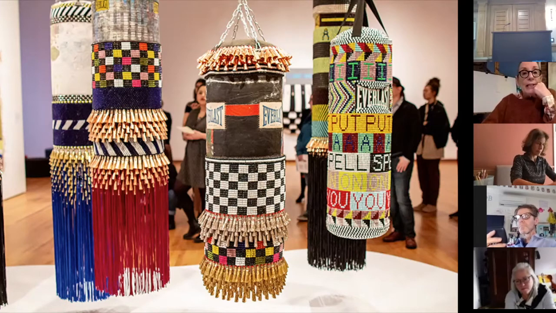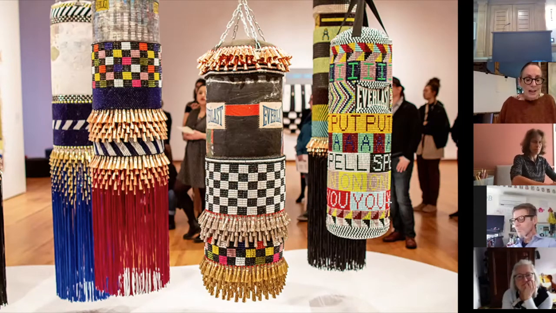I was lucky enough to see this piece. This is at the Whitney Museum of American Art, and it was a huge, huge installation with multiple punching bags. So not to read too much into it, but the punching bags have a lot to do with the treatment of Native American people in our American culture, but they also reference pop culture.